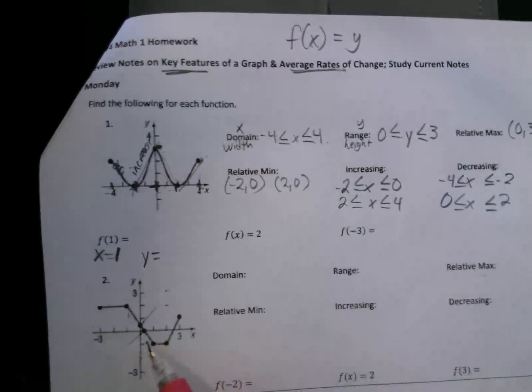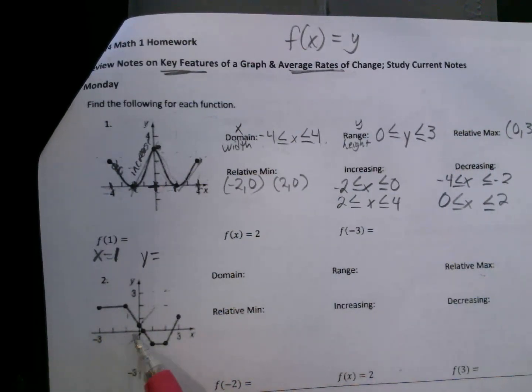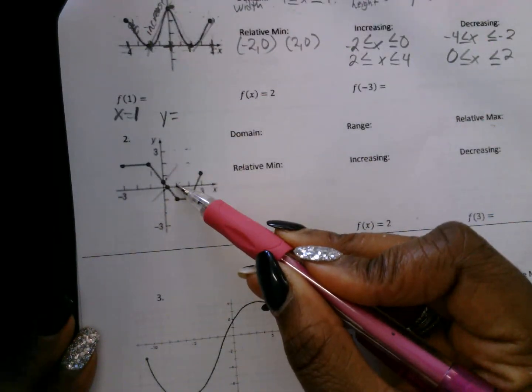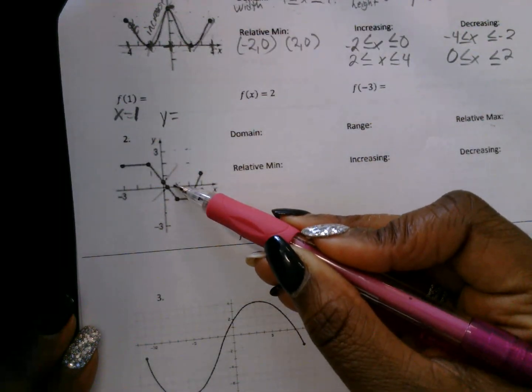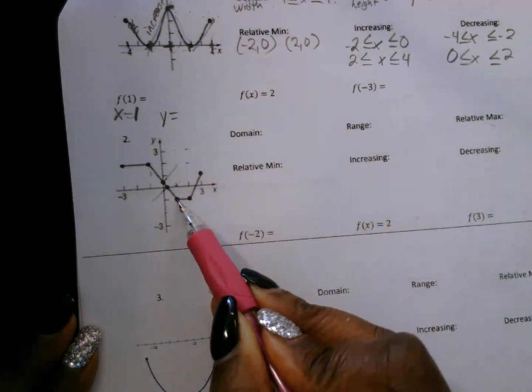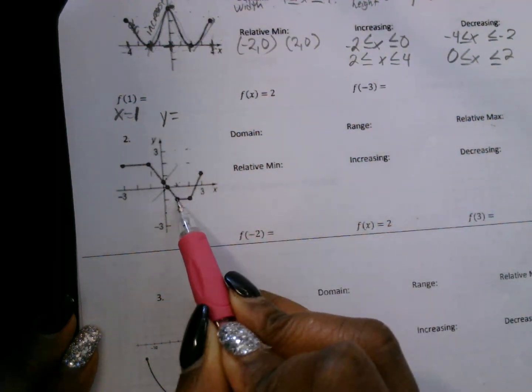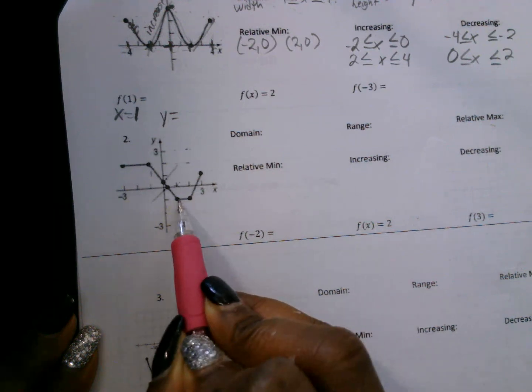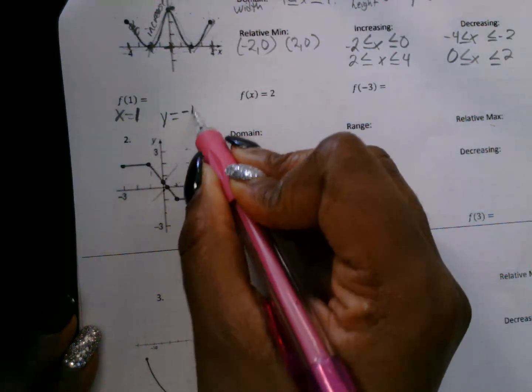So let's find where x is 1. X is 1 is right here. Do you see it? Do y'all see that this is x is 1 right here? Go to the line. What value is y going to be on the line where x is 1? What value is this for y? -1. This is my answer.